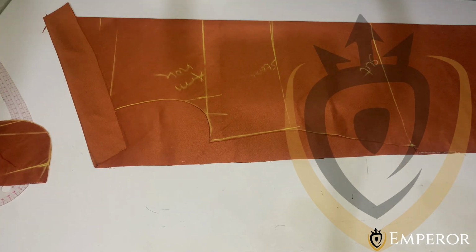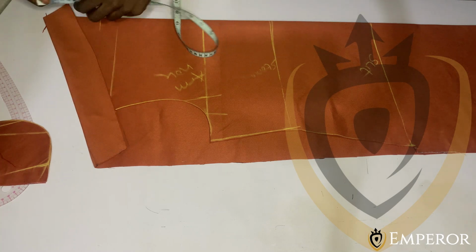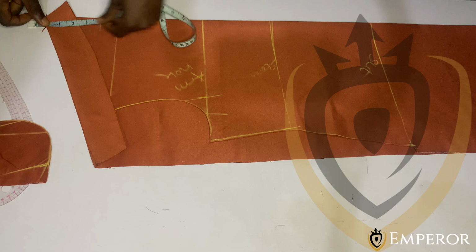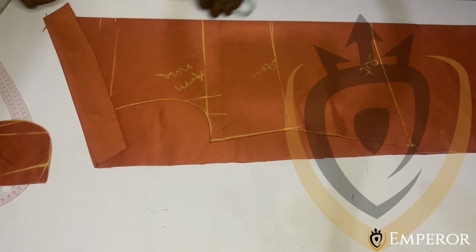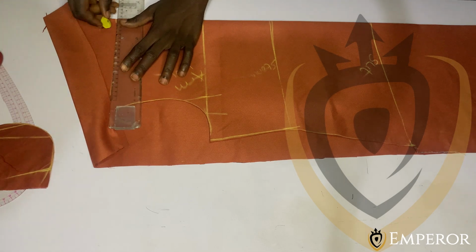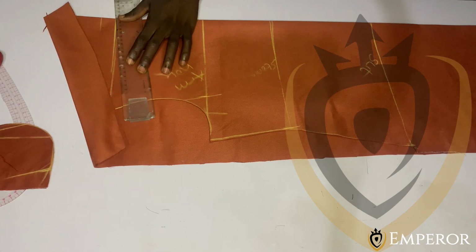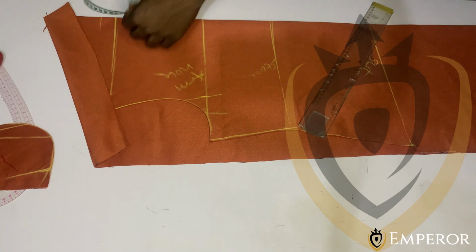The half inches of the back is going to overlap on the half inches of the front, as if you are actually sewing it. If you are going to sew it, you are going to sew half inches. Are you getting? That's the use of the 5 inches we added the other time.